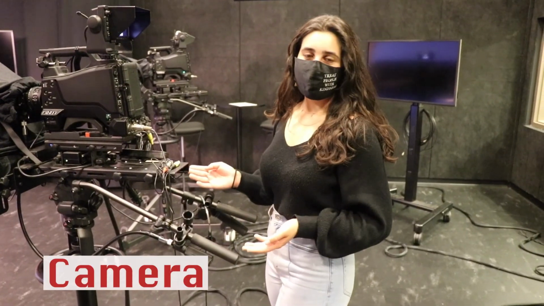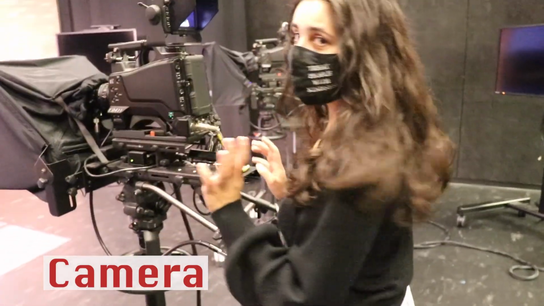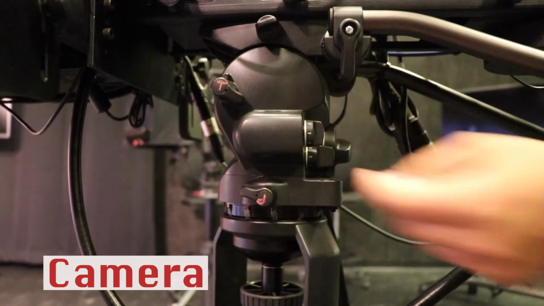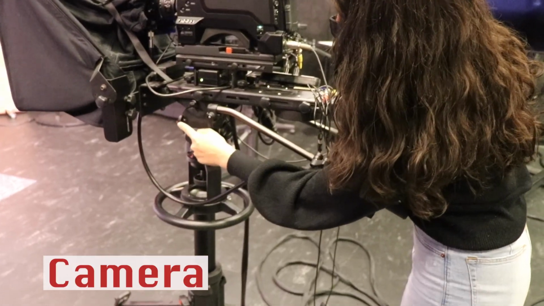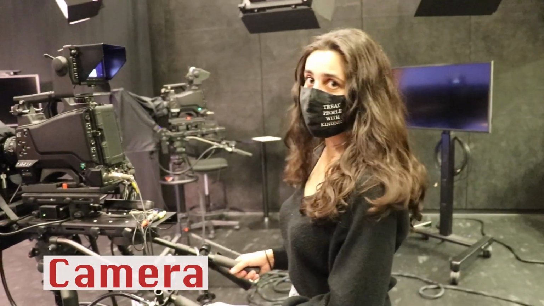As a camera operator, you might hear from the director to pan or tilt the camera. What is that? And how do you do it? Let me tell you. So, the first thing that you have to do is to unlock these right here. It is labeled right here, T for tilt and P for pan. And that allows you to do such.